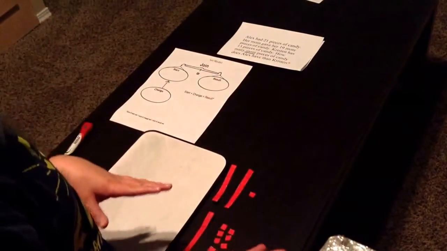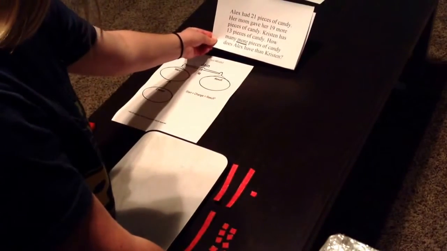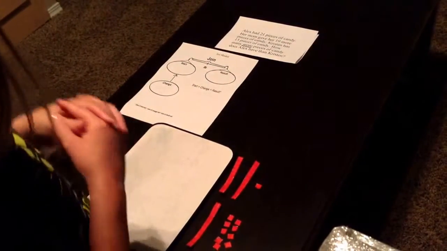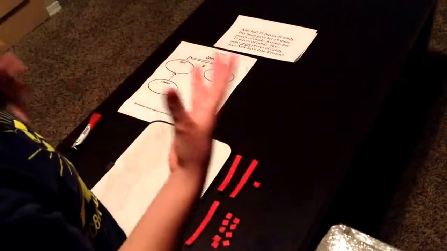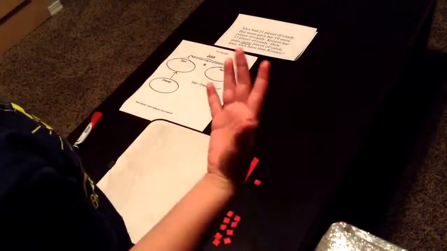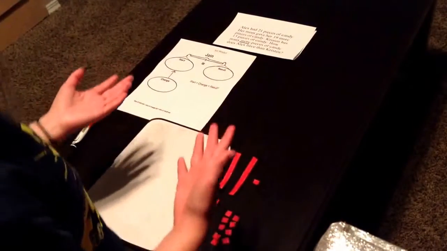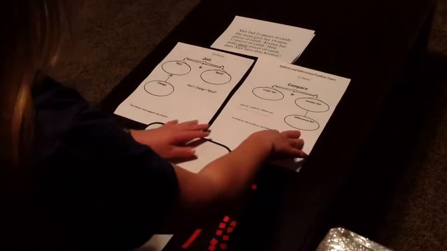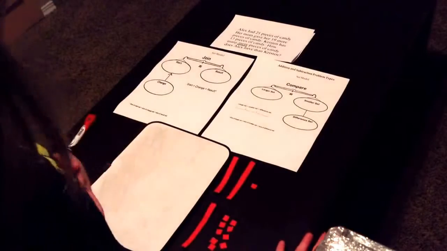So let's look at our next part of the problem. Kristen has 13 pieces of candy. How many more pieces of candy does Alex have than Kristen? So for this type of problem, Alex has some candy, Kristen has some candy. There's no change occurring in this part of the problem. So for this particular part, we are using a compare type of problem because we are comparing how many pieces of candy Alex has compared to Kristen.